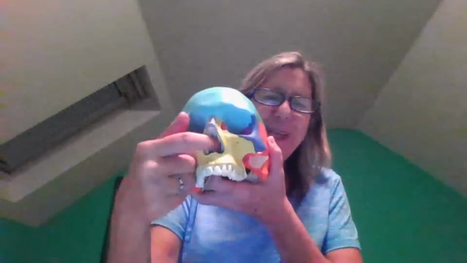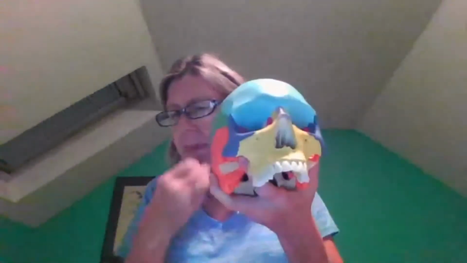As far as the facial bones, I talked about the vomer already. If you remember, the perpendicular plate of the ethmoid bone meets the vomer, and together they form the nasal septum. Then the lacrimal bones are these two little red bones right here.